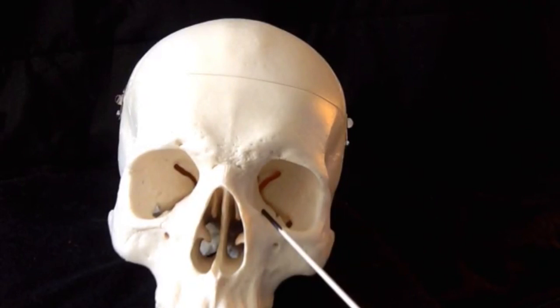The maxilla makes up the larger portion of the inferior border of the orbit. The infraorbital foramen, which contains the infraorbital vessels and nerves, can be located on the maxilla. Behind this bone lies the maxillary sinus, which is located on the midline inferior to the sphenoidal bone. It is the largest of the paranasal sinuses.